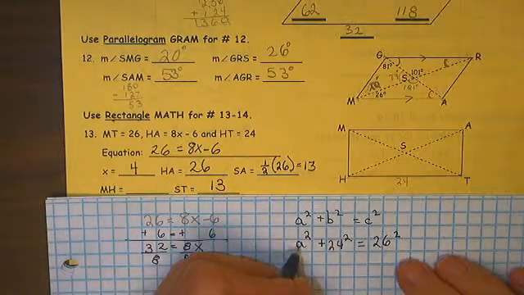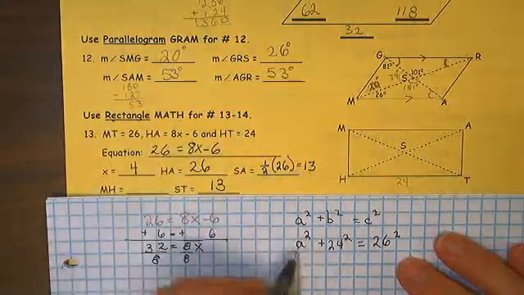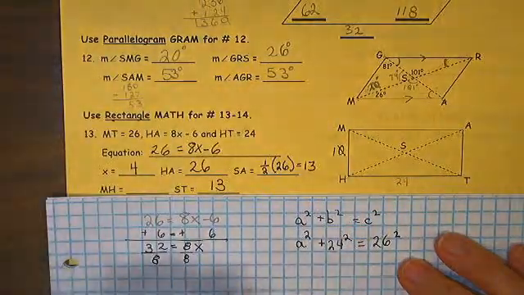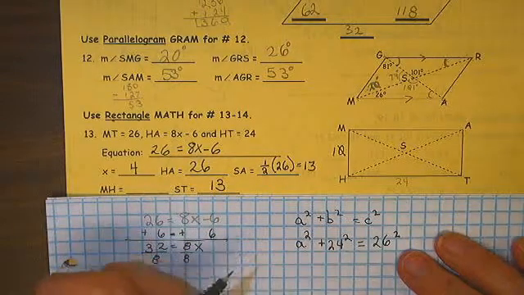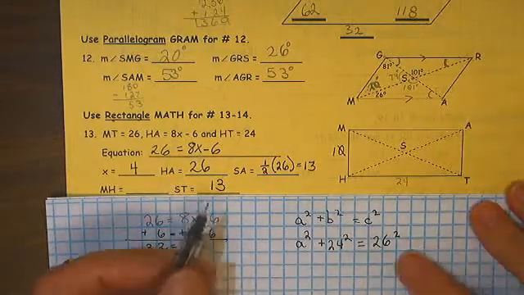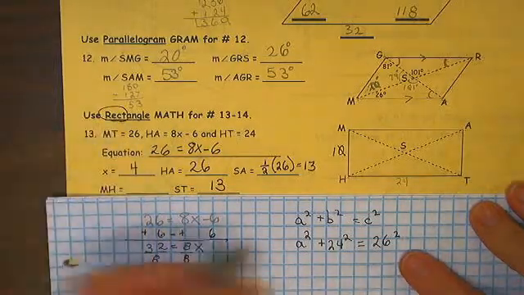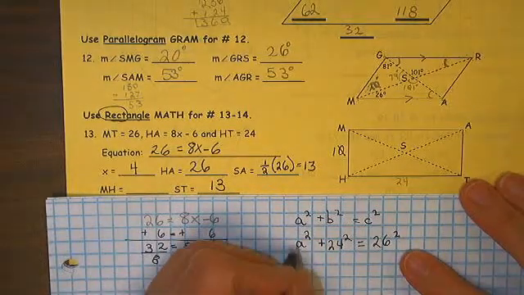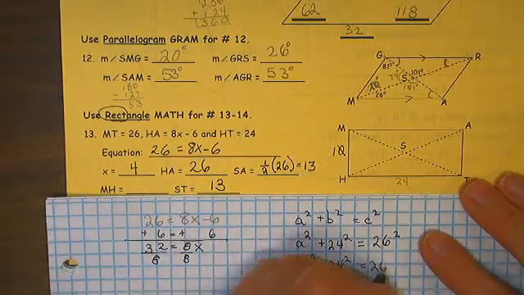So I think that A is going to be 5 times 2. I think it's going to be 10. Why do I think so? Because a 5, 12, 13 is one of the special right triangles we studied earlier. I know I have right triangles because I have a rectangle. So let's just see whether I'm right. A squared is 10 squared plus 24 squared equals 26 squared.